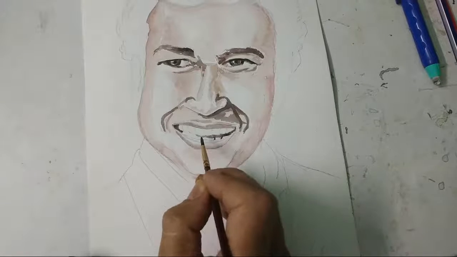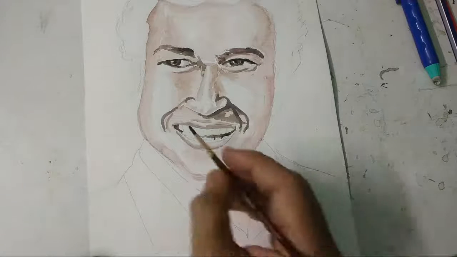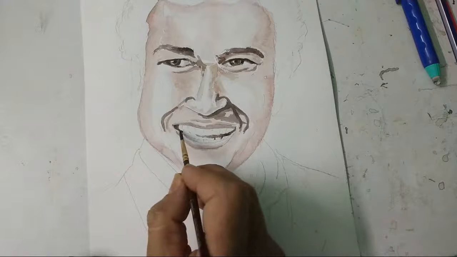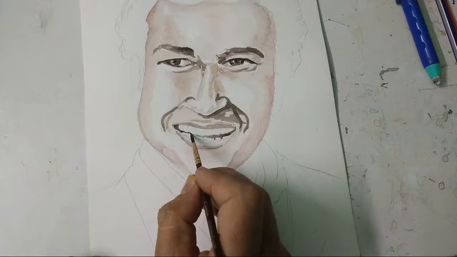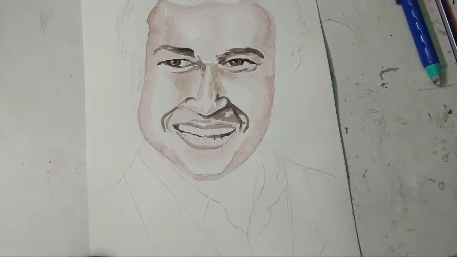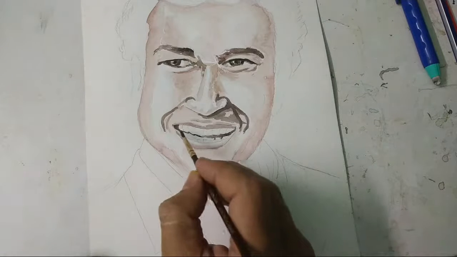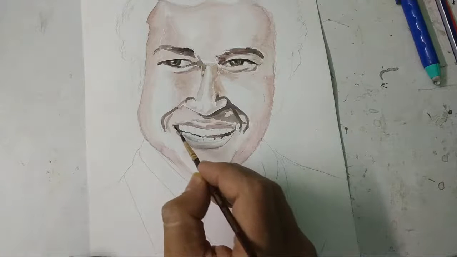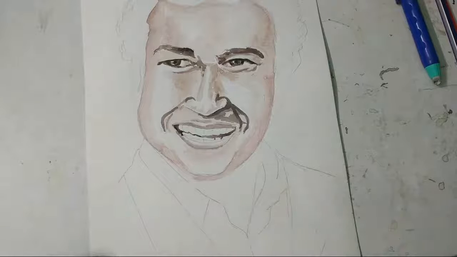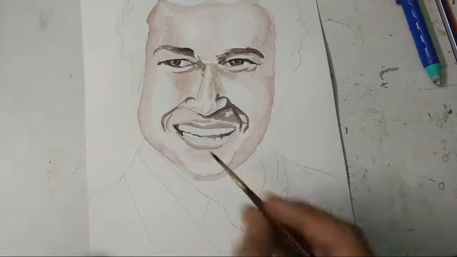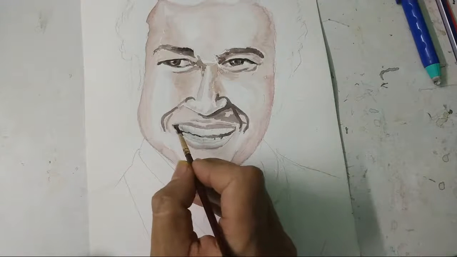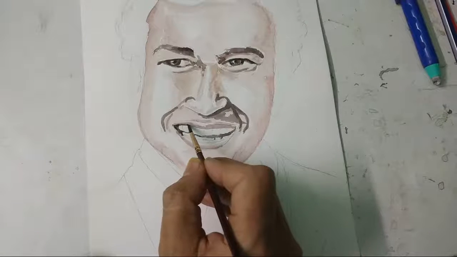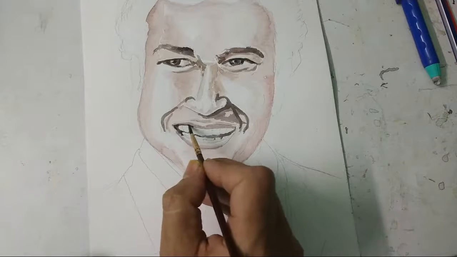The lower teeth are in the darkness, and this portion of the teeth have to be shown. So the teeth have to be shown, and from the upper side of the upper lip I will do a dark tone, dark layer.